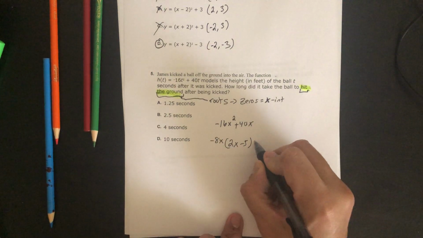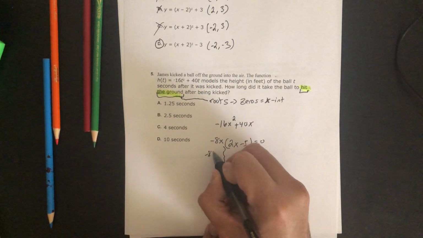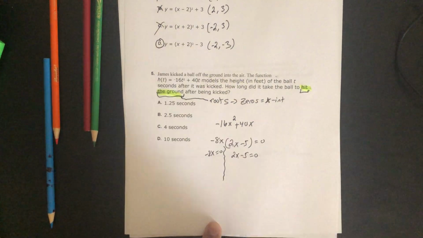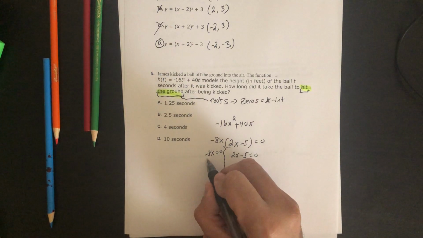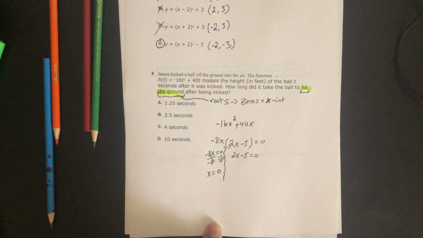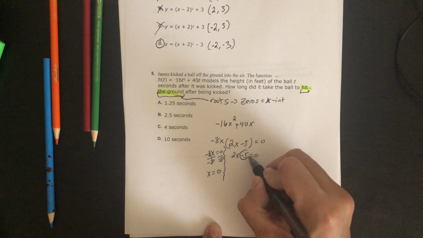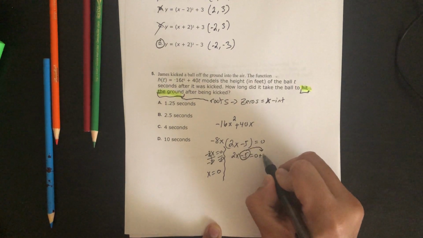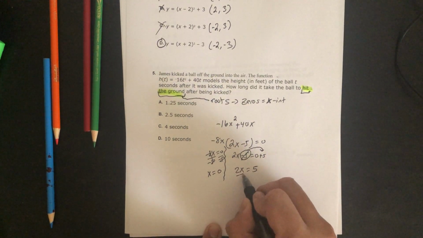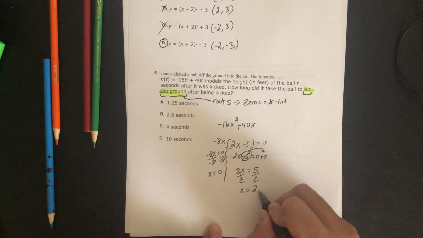Now that I have factored it, I can set it equal to 0, do my zipper, and give each item its own equals 0. Now I can solve. The opposite of multiplying by -8 is to divide by -8. So x equals 0, because 0 divided by -8 is 0. Then for this equation, the opposite of minus 5 is plus 5. So 2x equals 5, and the opposite of multiplying by 2 is to divide by 2. So 5 divided by 2 is 2.5.